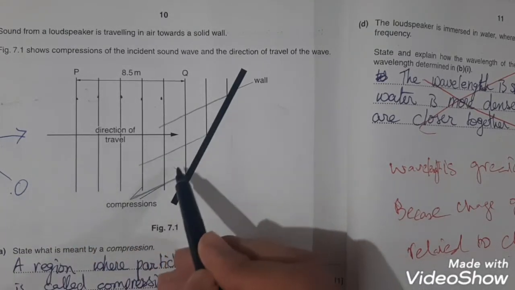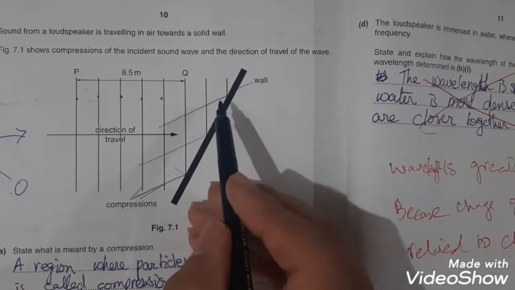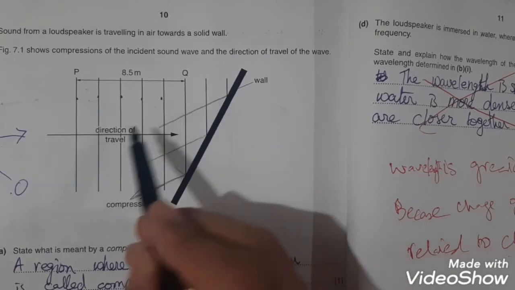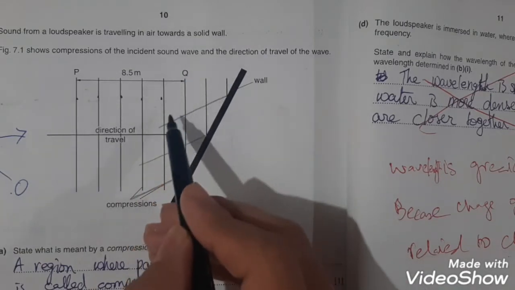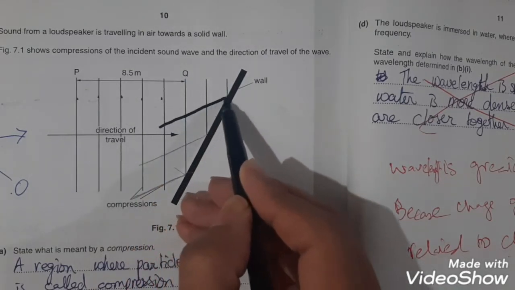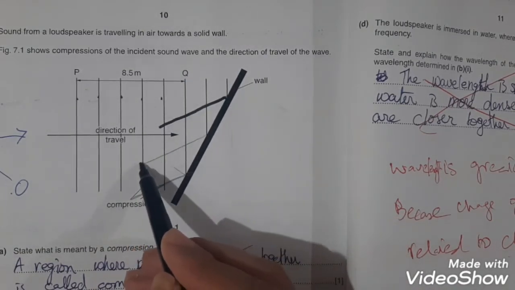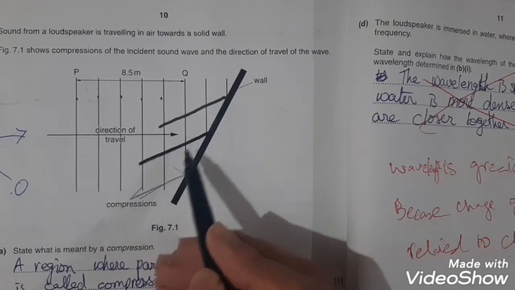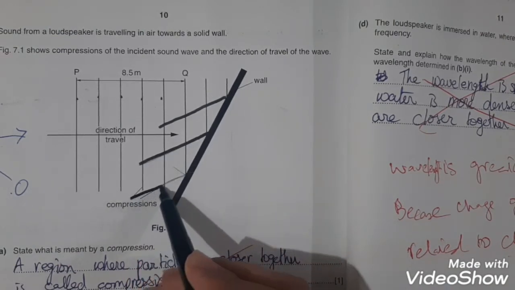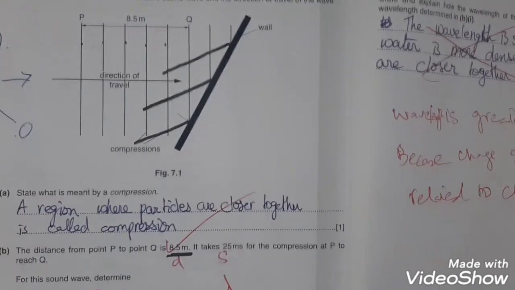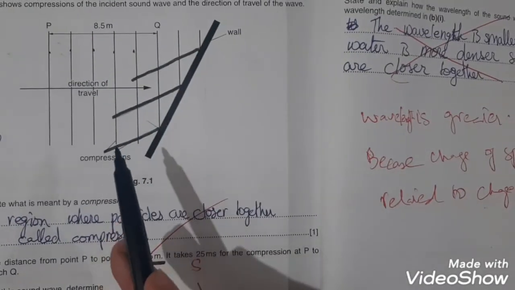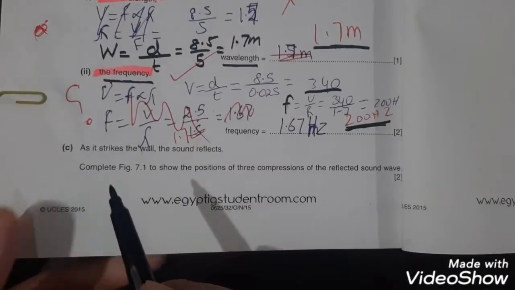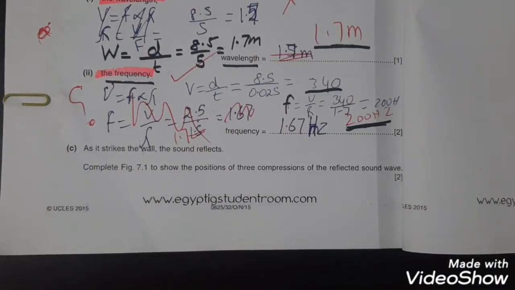So we will first make a direction of the waves in which they will travel. If they travel towards the wall, then they will move upwards. So this will be the first compression, then this will be the second compression, and then this will be the third compression. And so these 3 lines will be drawn as the final answer for question C.